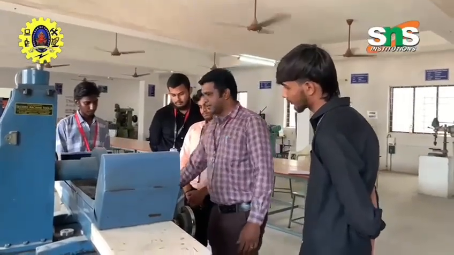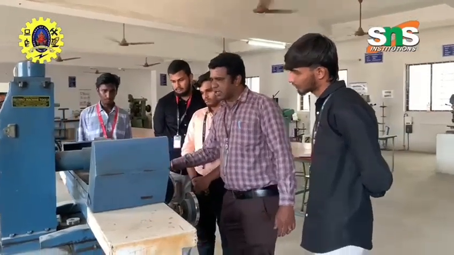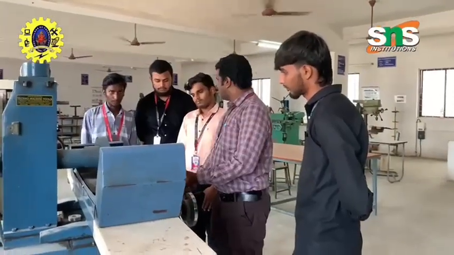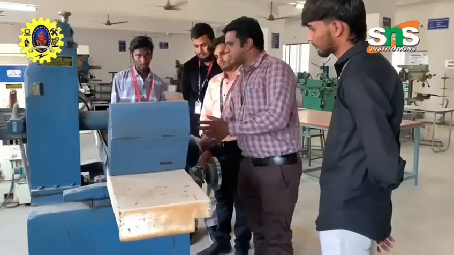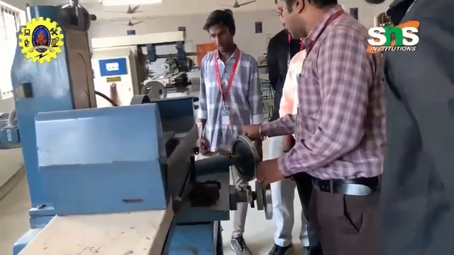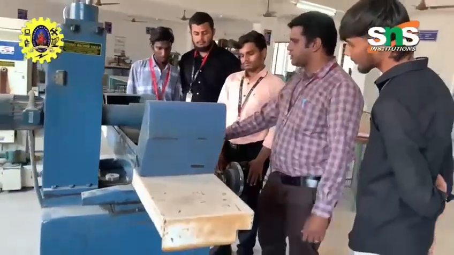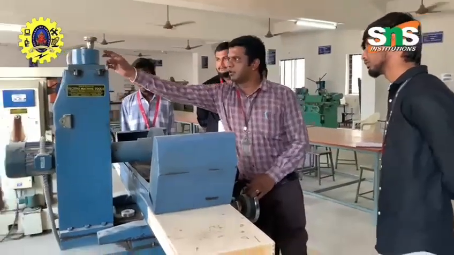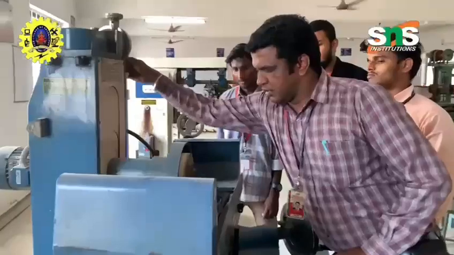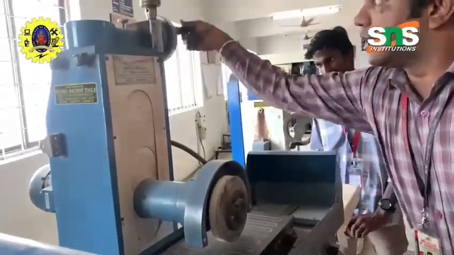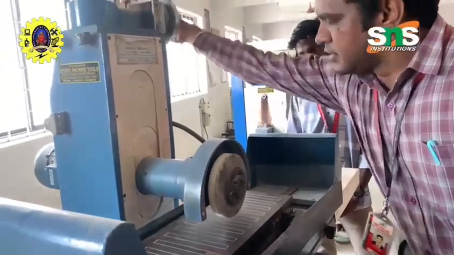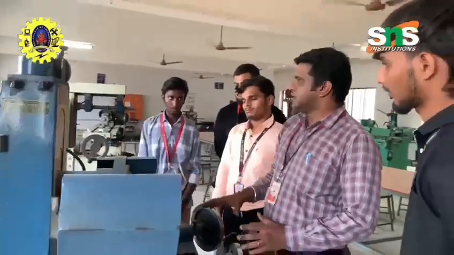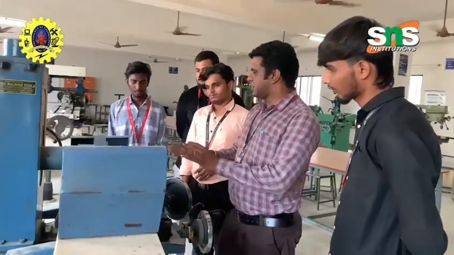This wheel is known as the longitudinal wheel. The longitudinal axis moves with a reciprocating motion, longitudinal or reciprocating, so this is the longitudinal wheel. Another important part is the depth of cut wheel. Using this wheel, we move the grinding wheel up and down. These are all very important parts of this machine.